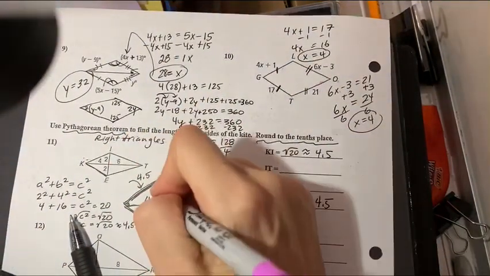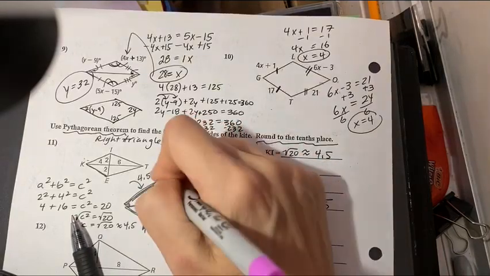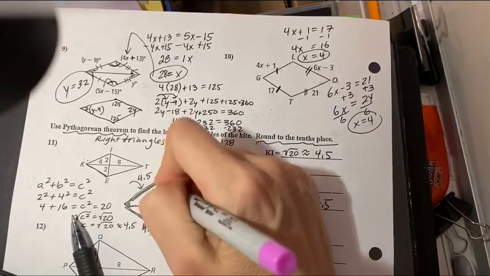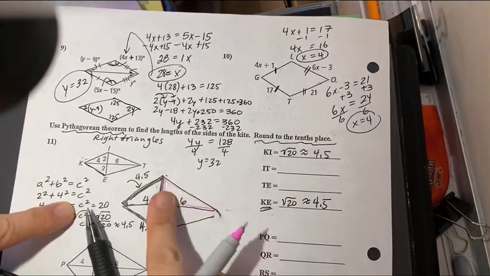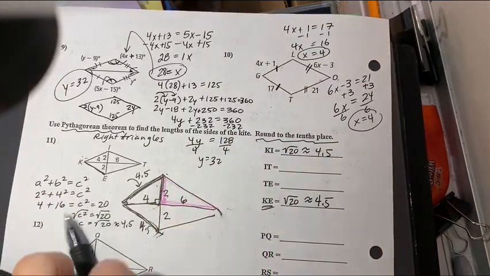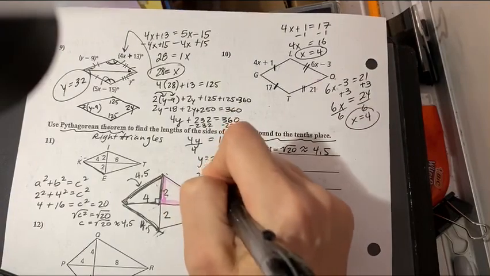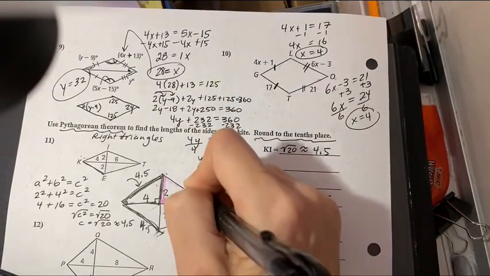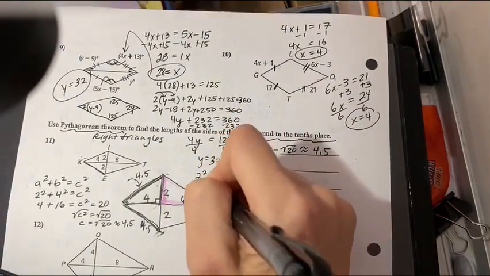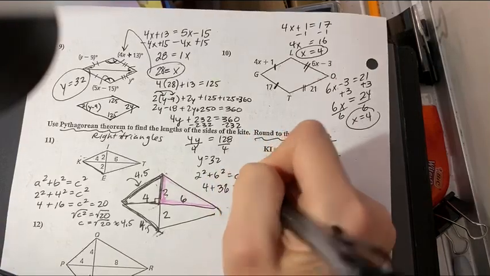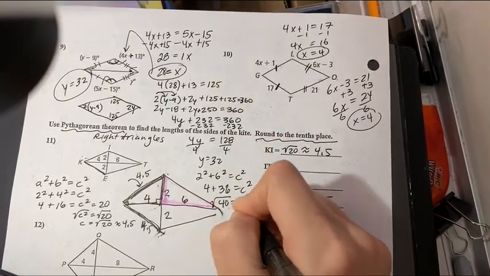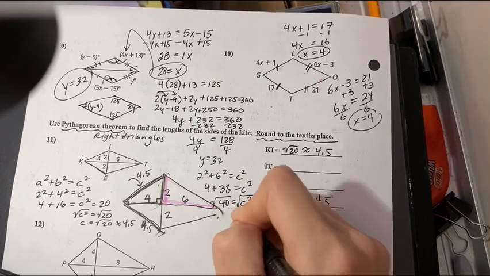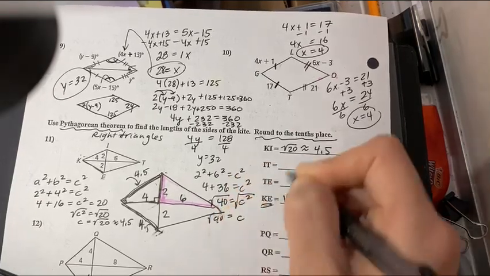So we also have a right triangle here. The short side is 2, the longer side is 6, and we need the same formula to find the hypotenuse. So 2 squared plus 6 squared should equal c squared. 4 and 36 equals c squared. So 40 equals c squared. And I've got to take the square root of both sides. So c would be equal to the square root of 40.